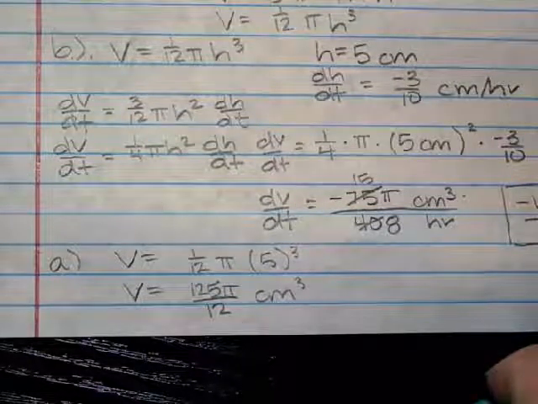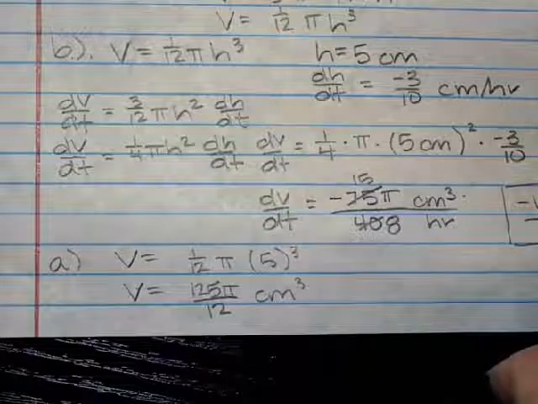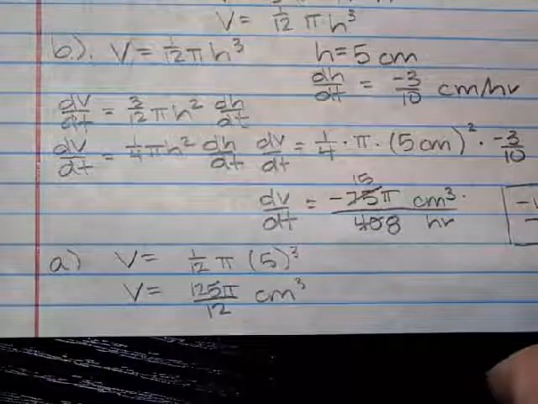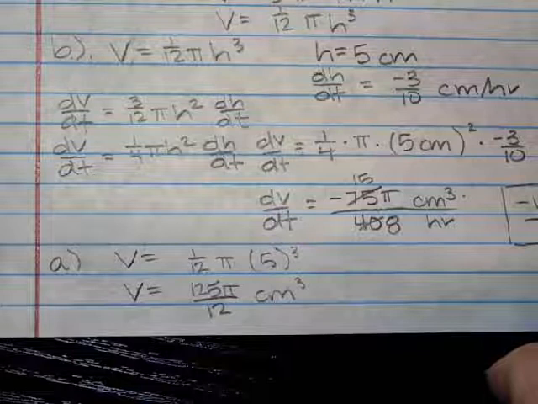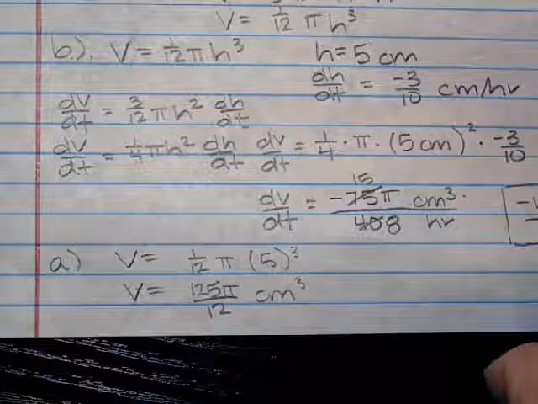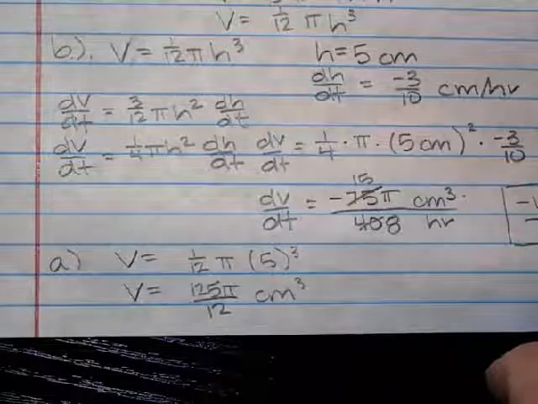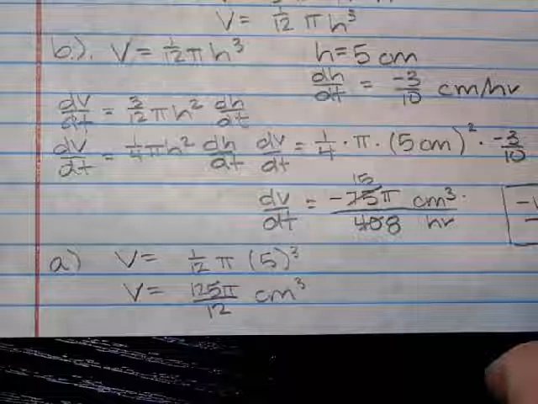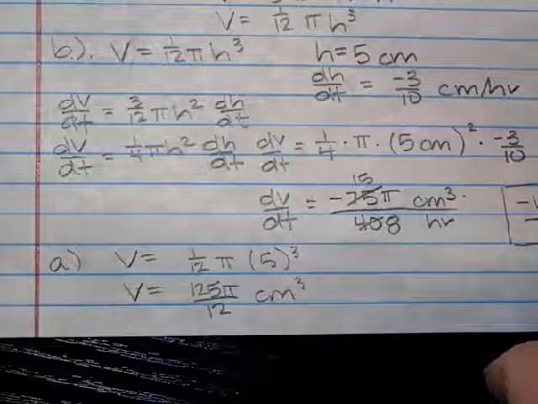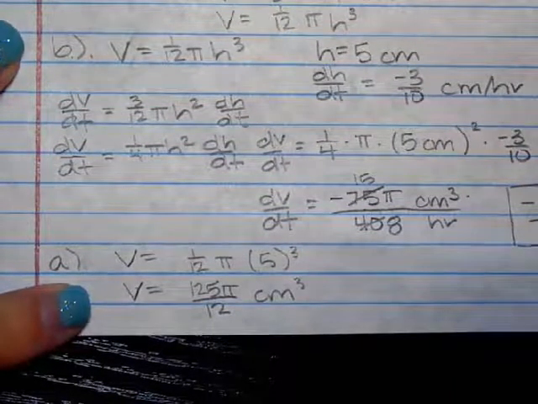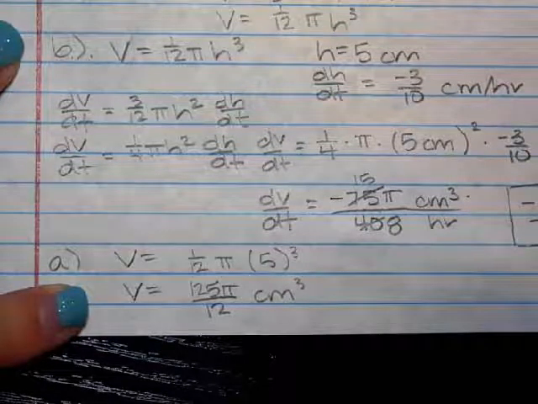Oh, I gotta think about this. Where did I get this formula from? Well, okay. Can somebody Google surface area of a cone real quick? It is a circle, but I'm trying to think about why I knew that.